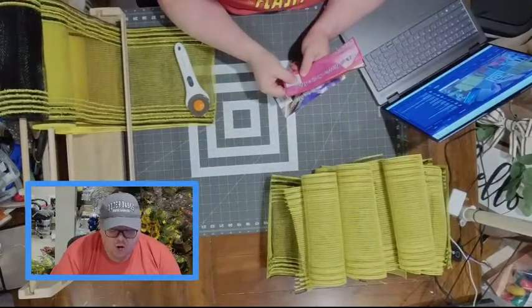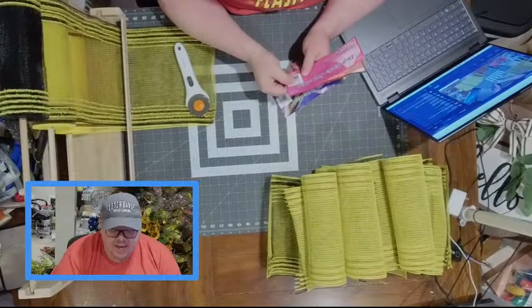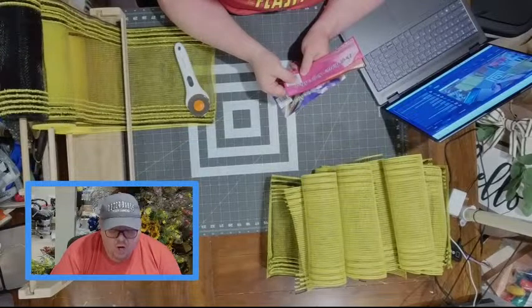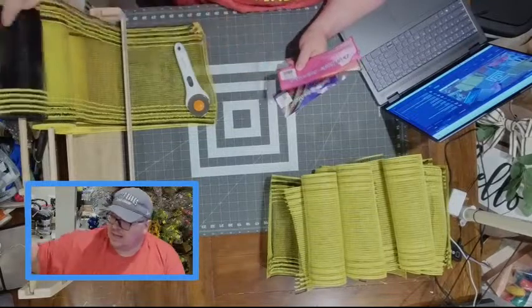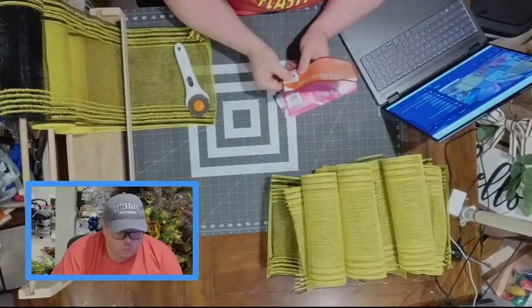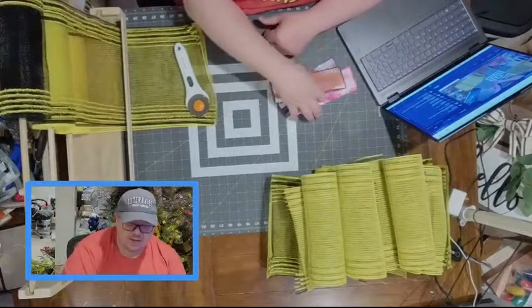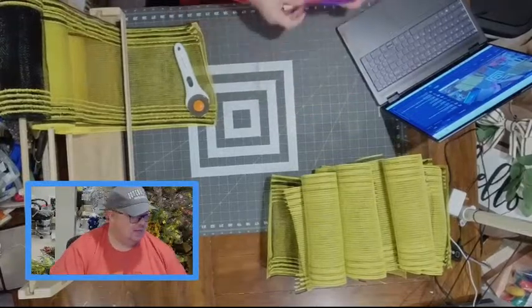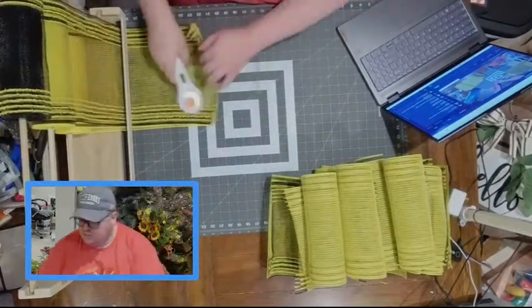Item number RY8115AA, that is the black and yellow. And then this one, RY831229, is the solid yellow that I'm using. So that is the mesh that I'm using tonight.